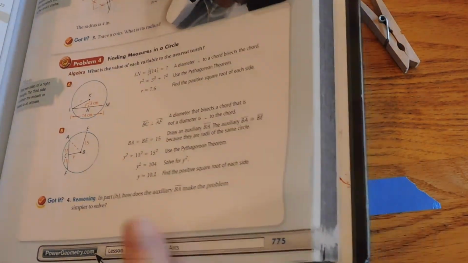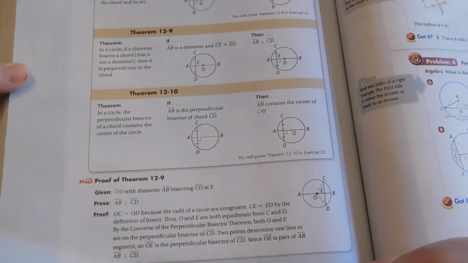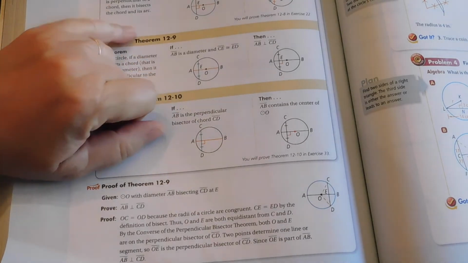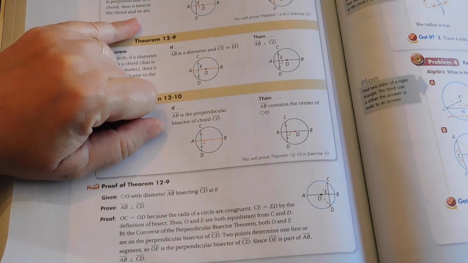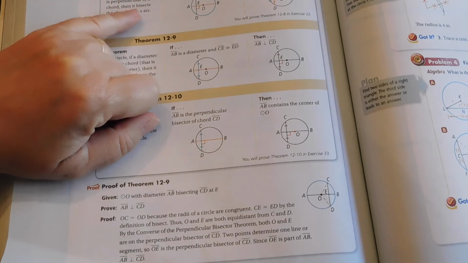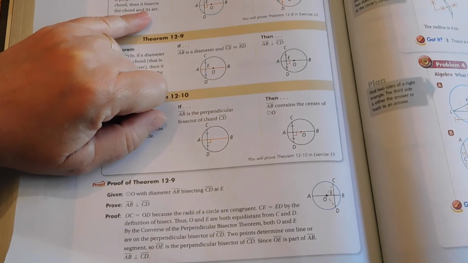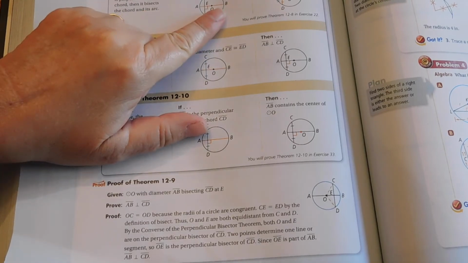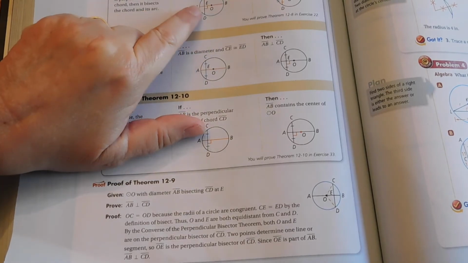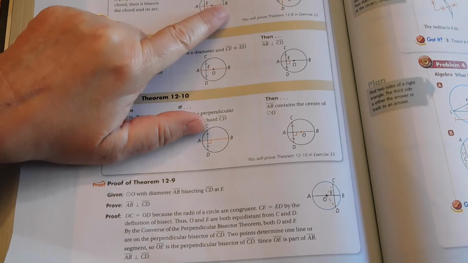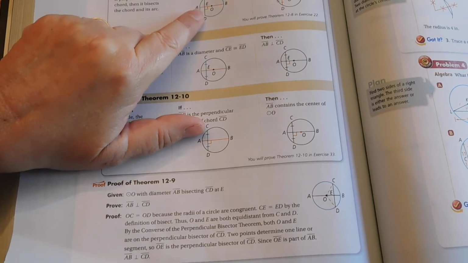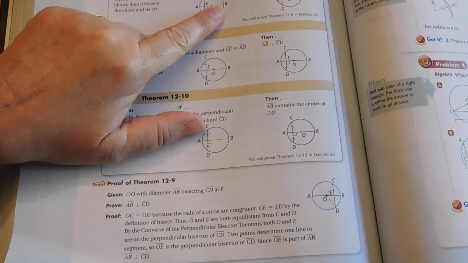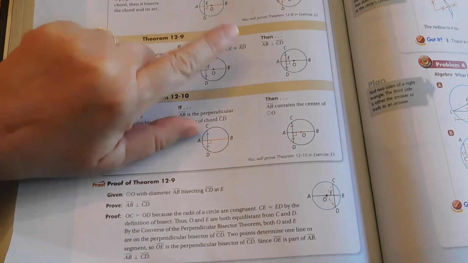Let's look at a whole mess of other ones that look worse than they are. In a circle, if a diameter is perpendicular to a chord, then it bisects the chord, and if it bisects the chord, it has to bisect its arc. It only works for diameters, it doesn't work for other chords. Notice the chord doesn't bisect the diameter, so it doesn't work.